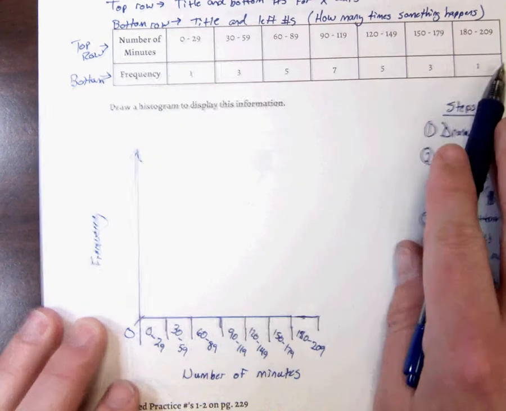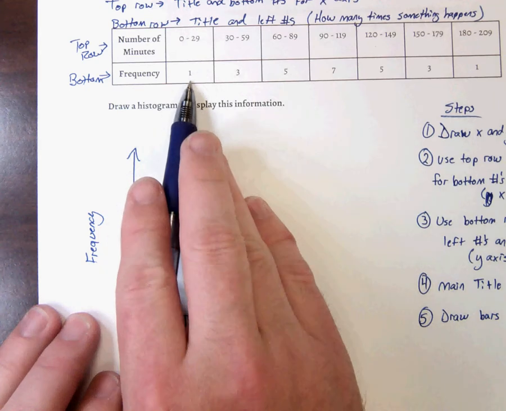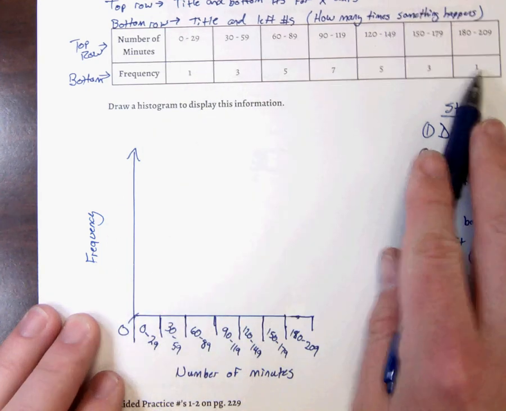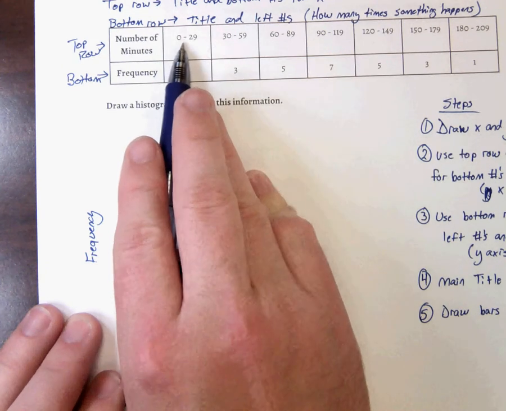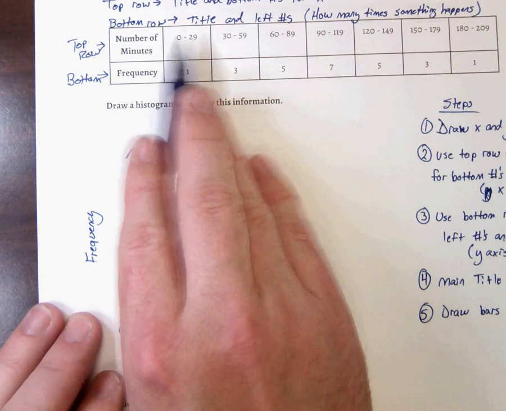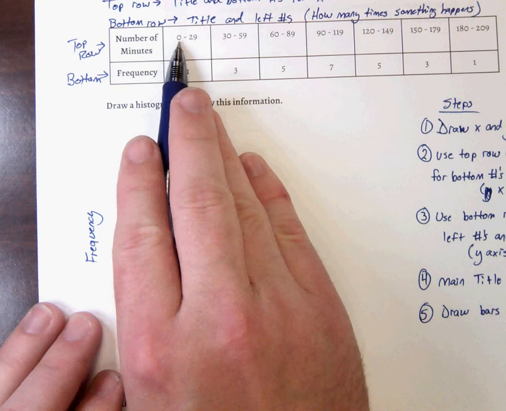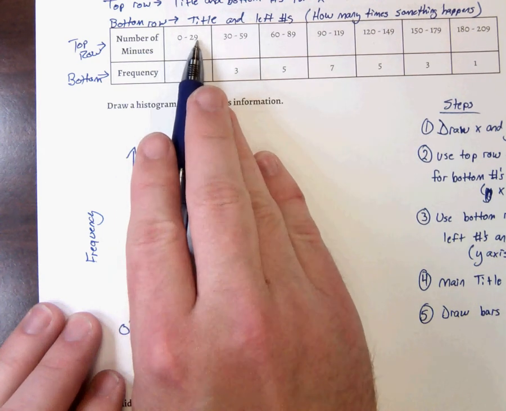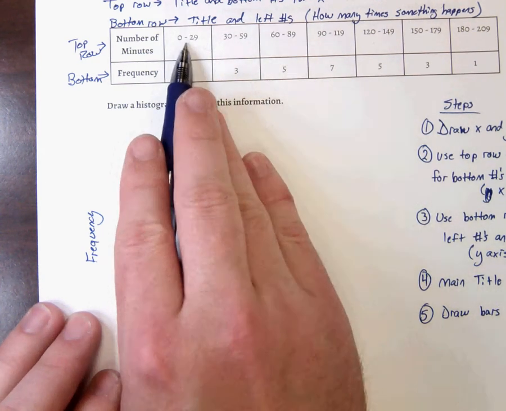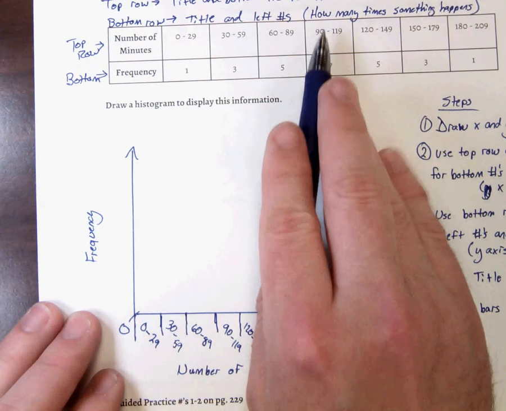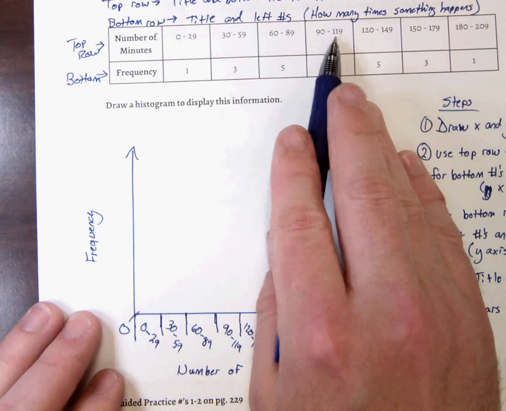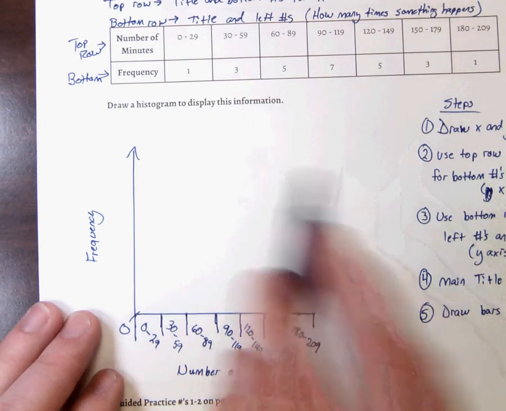So 1 to 7. So if I think to myself, I need 1 to 7 on here, am I going to count by 1s, 2s, 3s, 5s, 10s? Well, I'm just going to count by 1s. So 1, 2, 3, 4, 5, 6, 7. Notice I have numbers on here that were not on here. I just need to go from my minimum to my maximum.